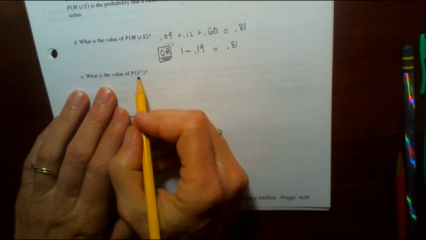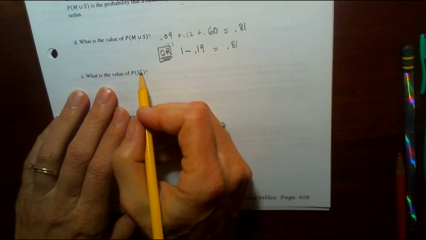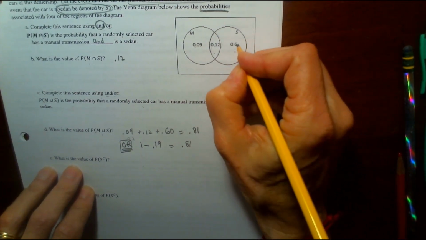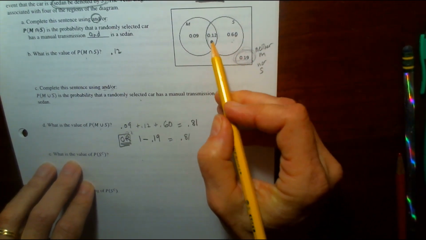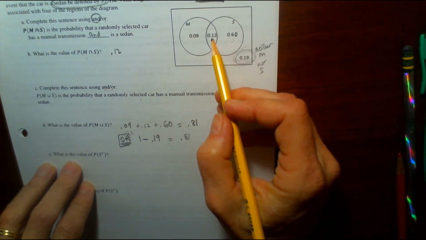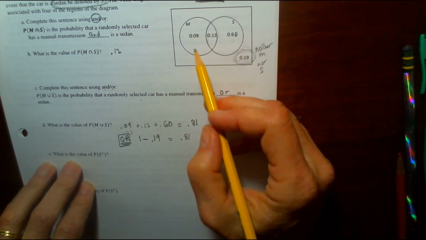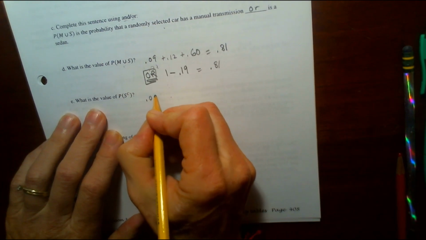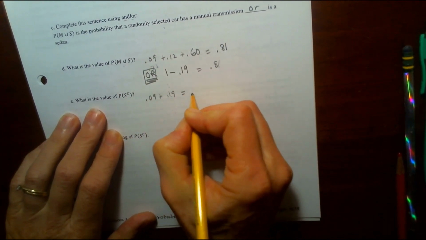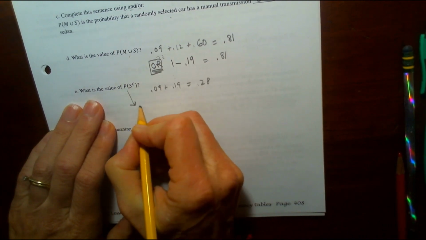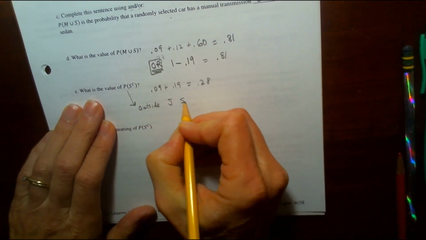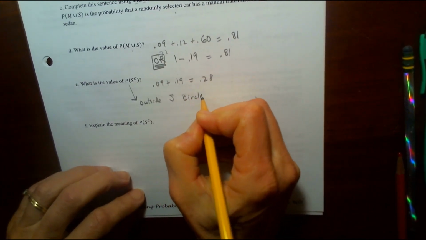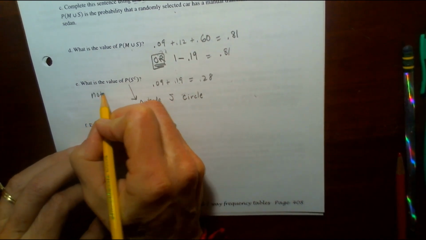This one says, what's the probability of the complement of S? Remember, the complement is everything outside the letter S. So this letter S is 0.60. I'm going to put a little 0 here to make that easier. 0.60, 0.12. That's the sedan. So everything on the outside. So 0.09 plus 0.19, that's 0.28. That is outside the S circle. Circle with a C. That is the complement. That means not S.